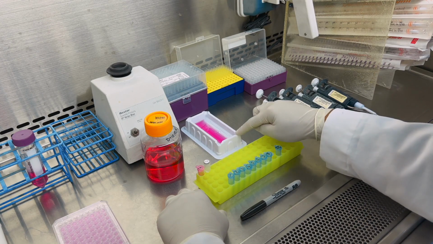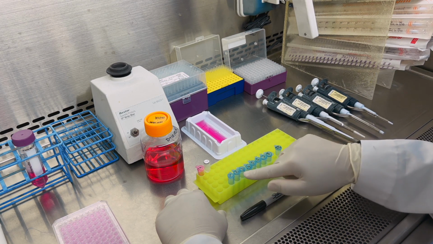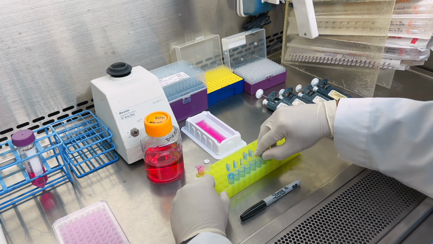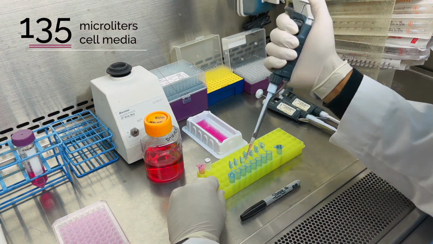Now we will transfer 135 microliters of fresh cell media into tubes 2 through 8. Let's open tubes 2 through 8. Transfer 135 microliters into each tube.